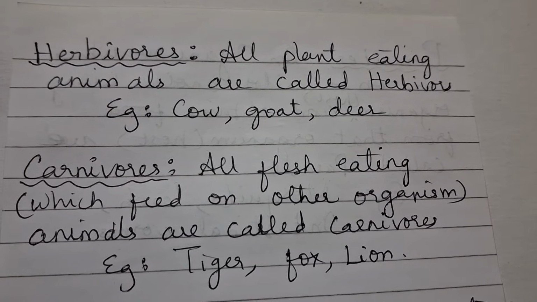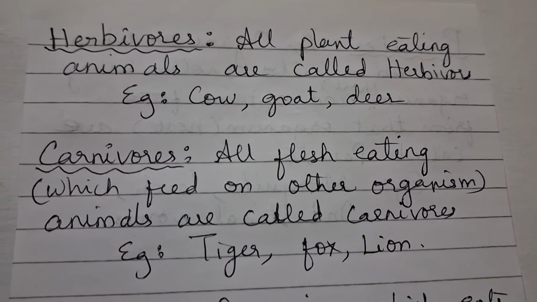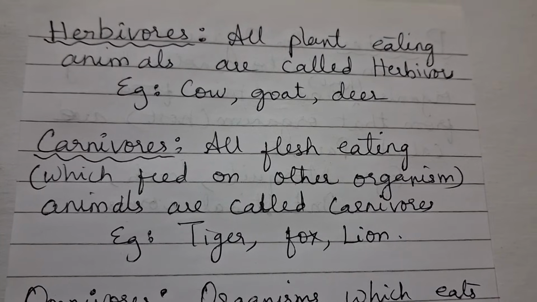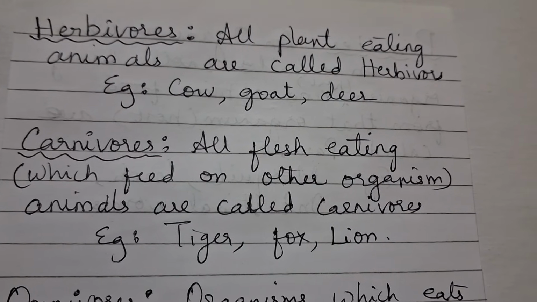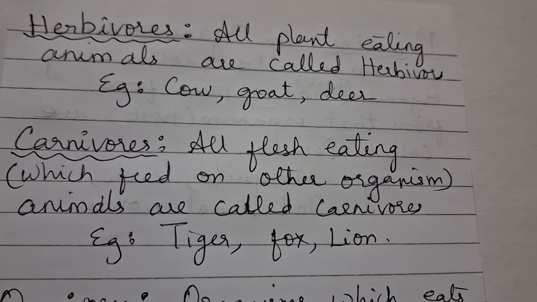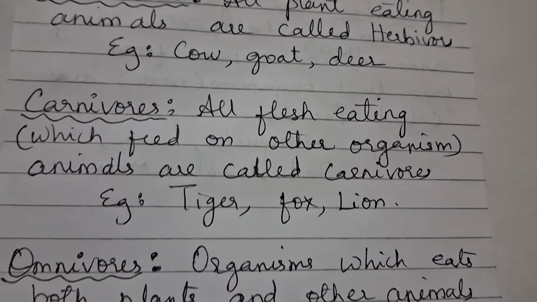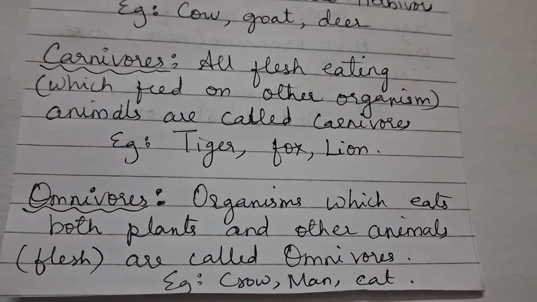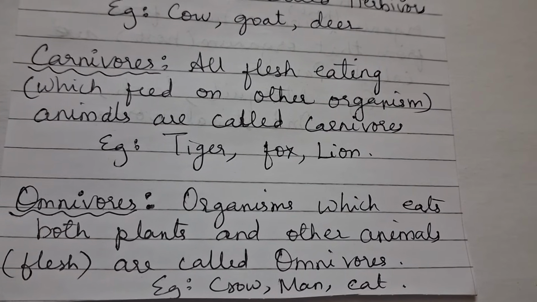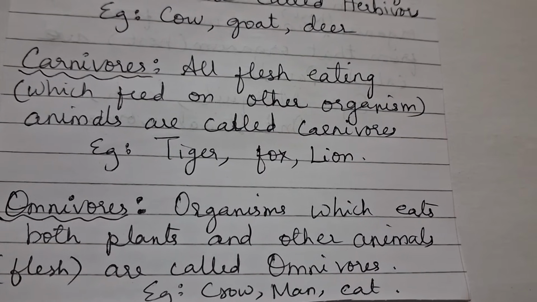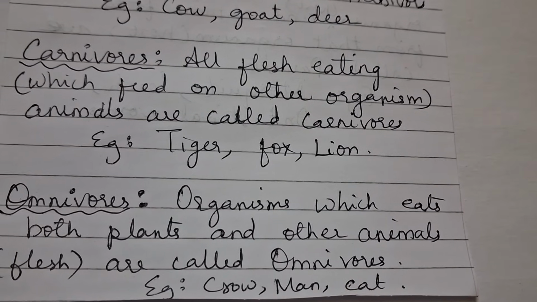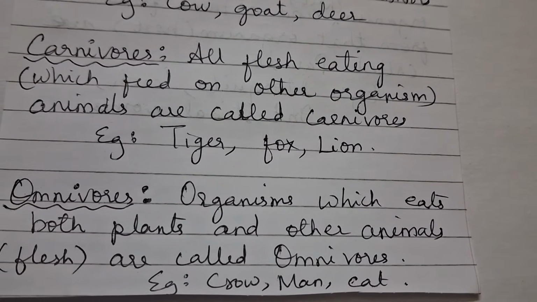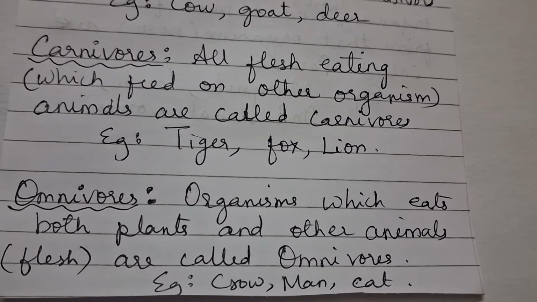Examples: cow, goat, deer. And carnivores are all flesh eating animals, which feed on the flesh of other animals, like the tiger, lion, fox. And the next one is omnivore. An organism which eats both plants and other animals, that is flesh, is called an omnivore. For example, human beings, crow, cat, dog, all these are examples of omnivores.